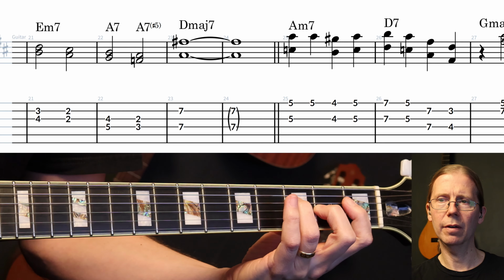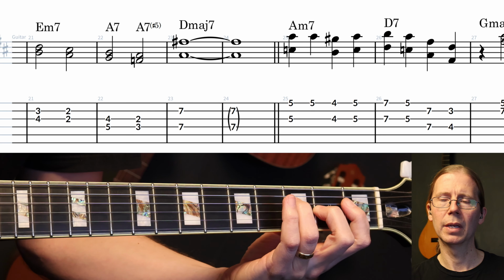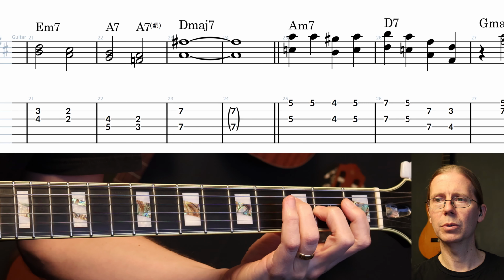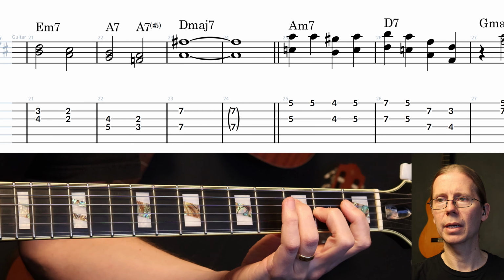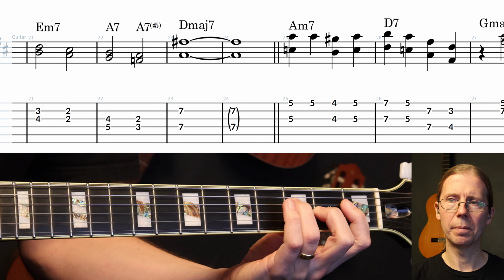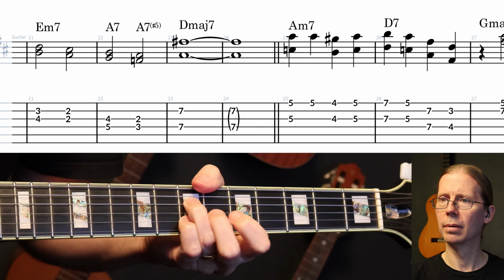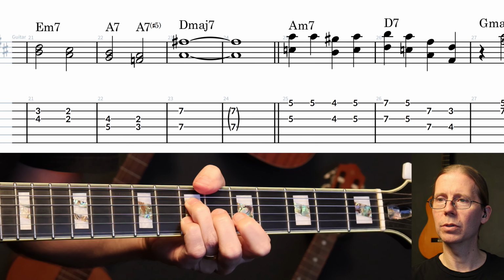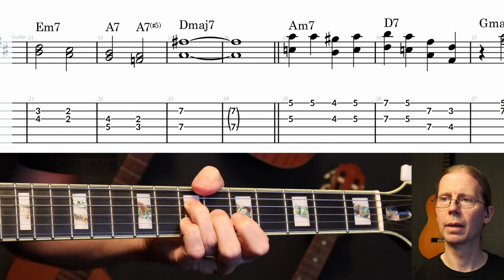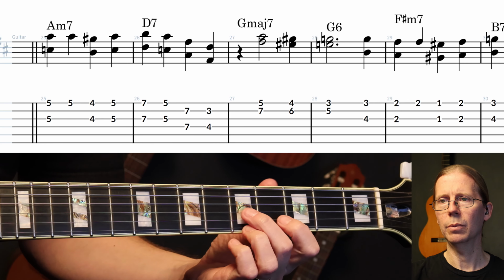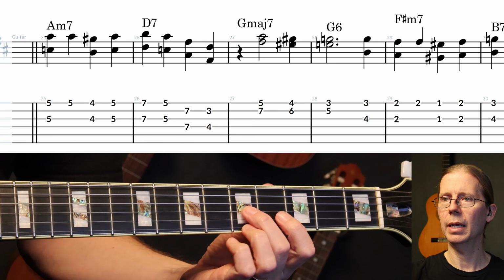Okay, and then we have this series of just thirds walking down, and we get a little bit outside with that sharp 5 on the A7. And then we get into D, fret 7. Okay, now our next segment here, we have A minor.